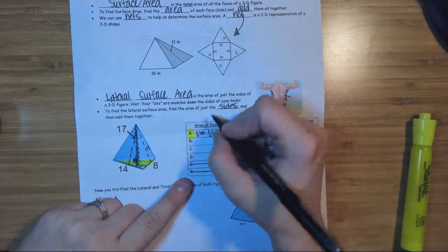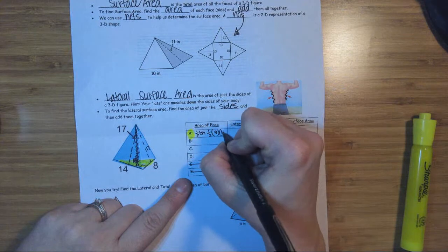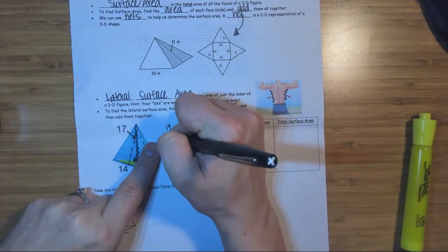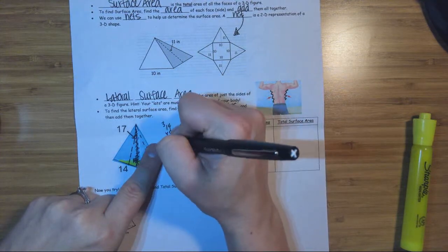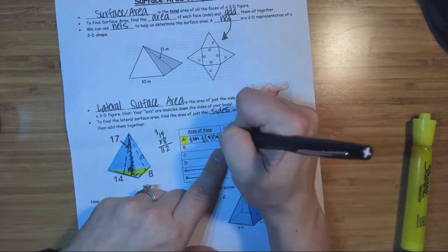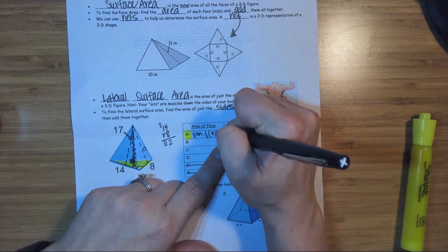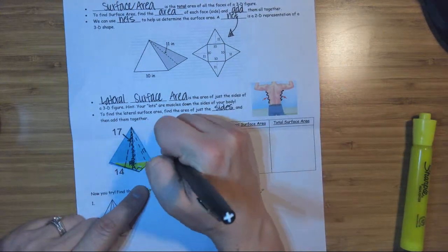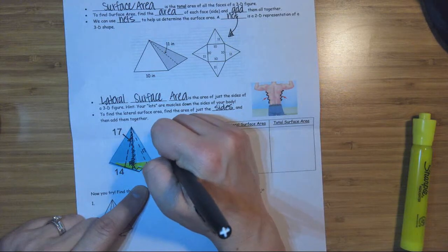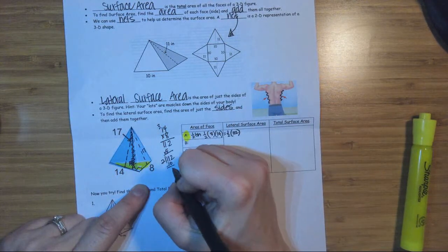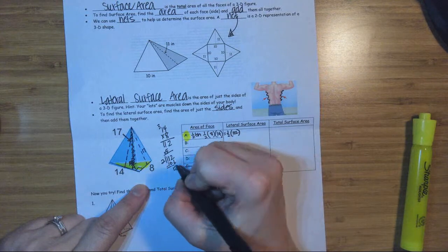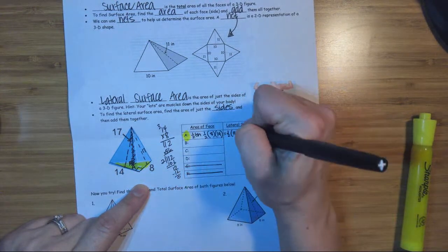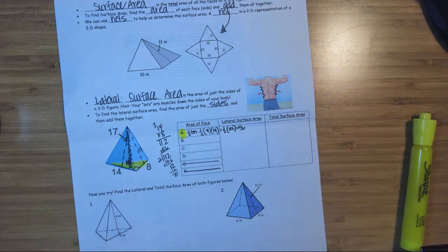It's a right triangle. So 8 times 14. 8 times 4 is 32, 8 times 1 plus 3 is 11. So I'm going to be doing half of 112. 112 divided by 2. 2 won't go into 1, that goes into 11 5 times. That leaves me with 1, bring down my 2. 2 goes into 12 6 times. So that's going to equal 56.